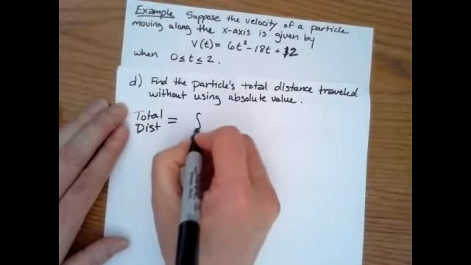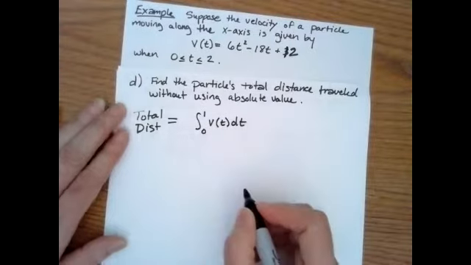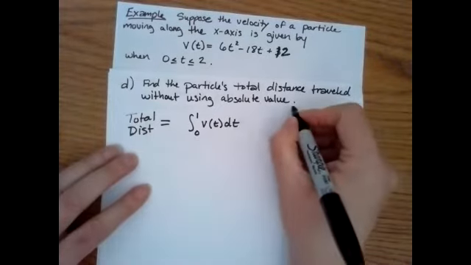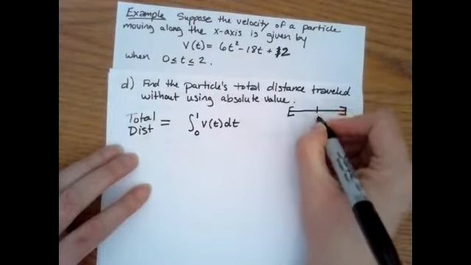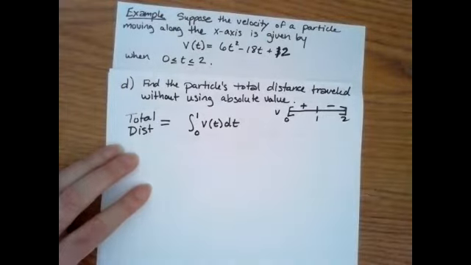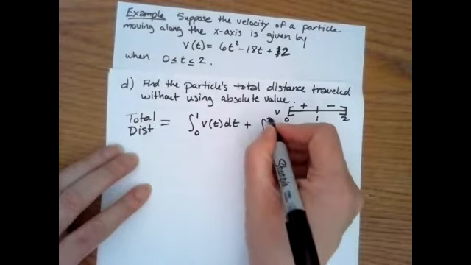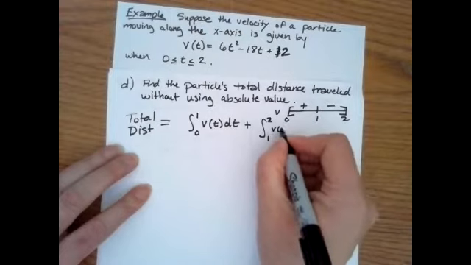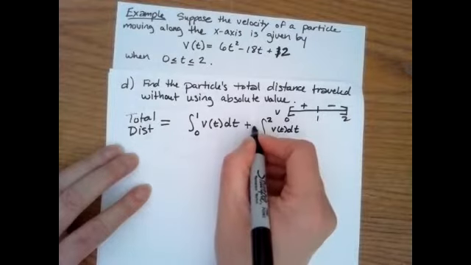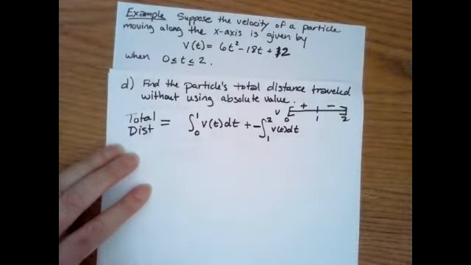So the total distance traveled is first the integral from 0 to 1 of velocity. No change necessary. Remember the velocity on that interval. Let me just make a note up here. The velocity on the interval from 0 to 1 was already positive. It's from 1 to 2 that the velocity was negative. So we will add another integral running from 1 to 2 of the velocity function. But that's going to be a negative number. Because of that, we want to change the sign of that to positive. So instead of add, I probably would just subtract that integral. That makes everything positive.